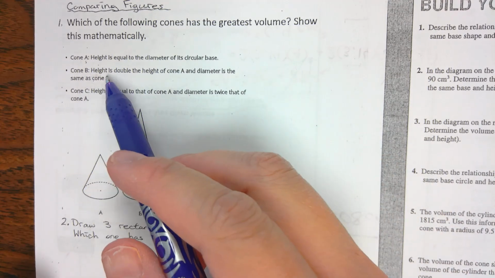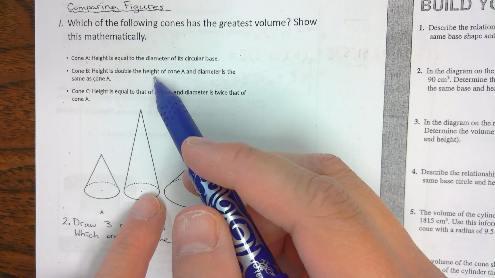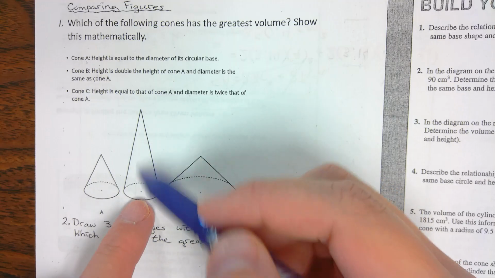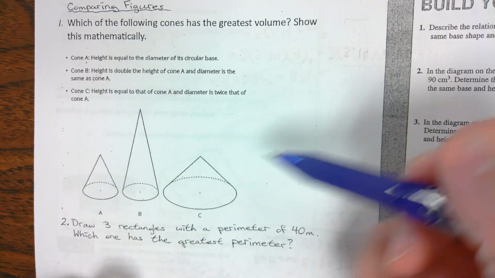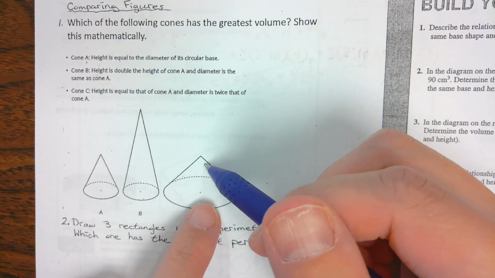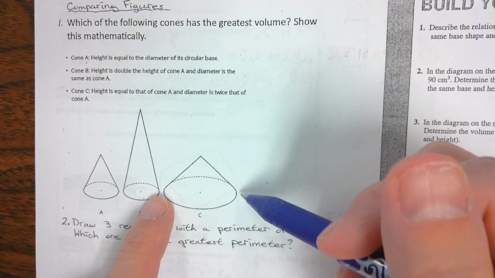Or cone B, the height is double the height of cone A. Okay, so if this is h, this is 2h. Alright, and the diameter is the same. And then cone C, okay, the height is half of cone A, but the diameter is twice as long.